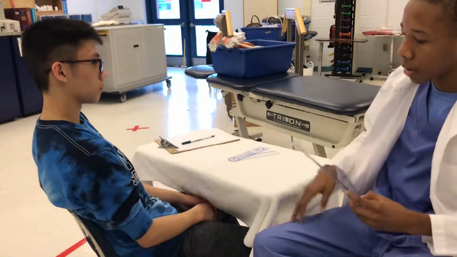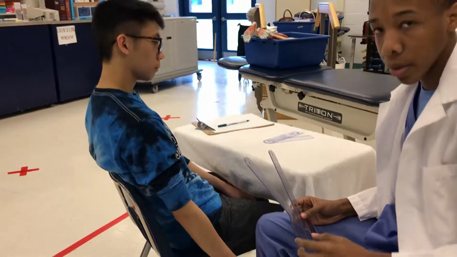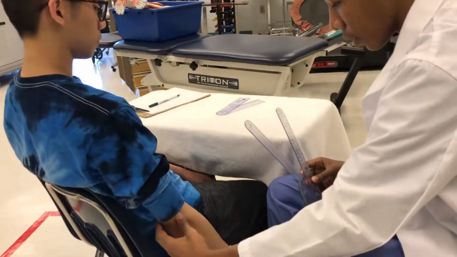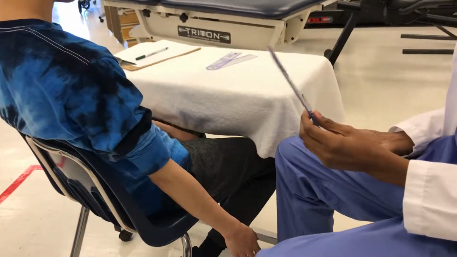So now I'm going to ask the patient to bend their elbow into extension, repalpate the bony landmarks, acromion process, lateral epicondyle, and the radial styloid process, and realign the goniometer.